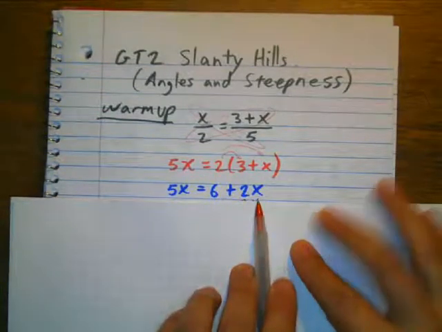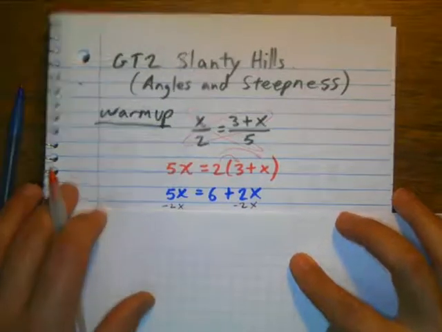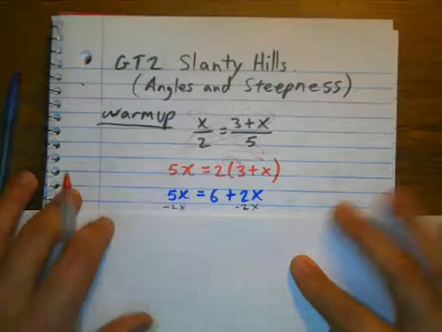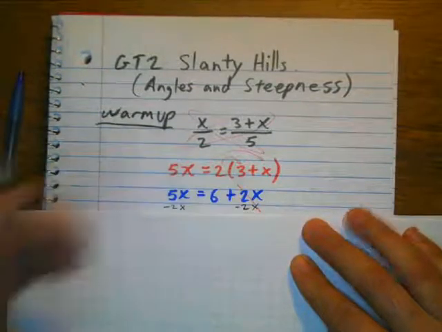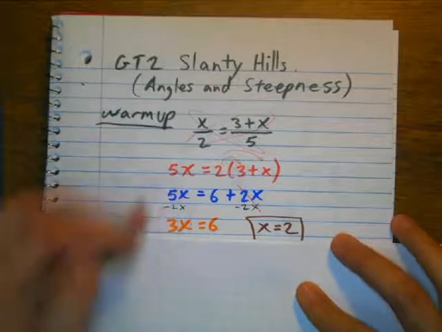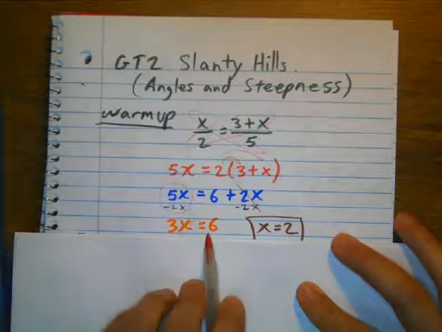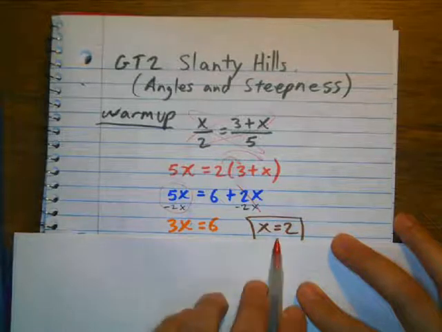And then the next step, we're going to solve for x, we have to subtract 2x on both sides. And when we do that, 2x minus 2x, that's going to go away. And then I end up with 5x minus 2x is going to give me 3x. So I get 3x equals 6. Divide both sides by 3, we get x equals 2.